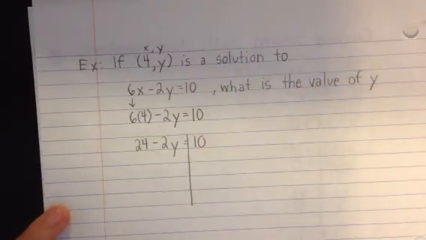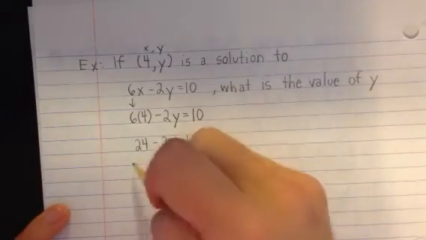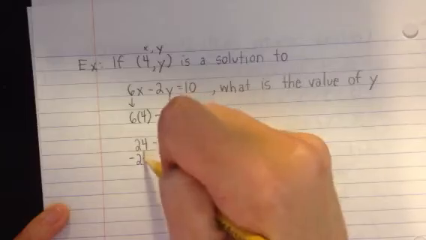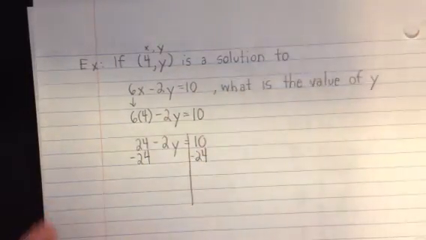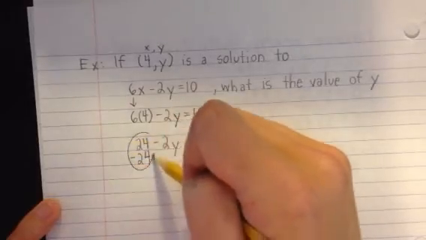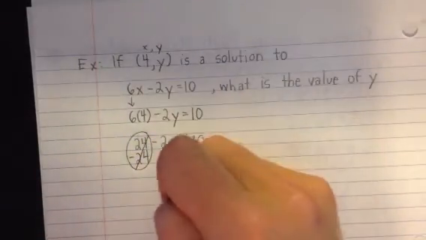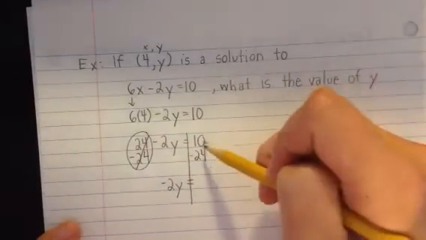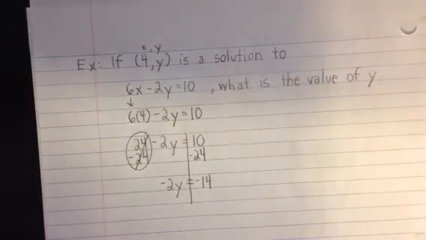So now to get y by itself, remember we're going to take care of this addition here first, whatever's not attached to the y. So we're going to, since it's positive, we're going to subtract, do the inverse. Positive 24 and negative 24 cancel to 0. So we've got negative 2y equals 10 minus 24, which is negative 14.